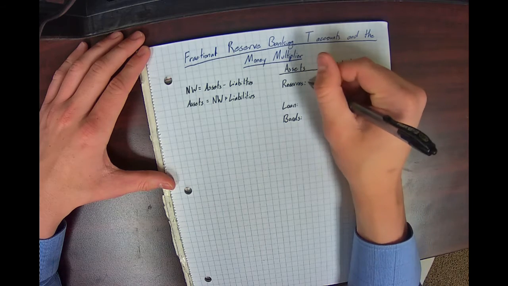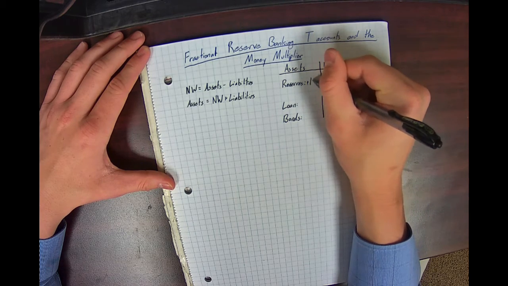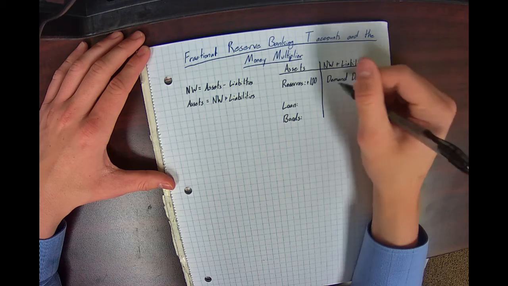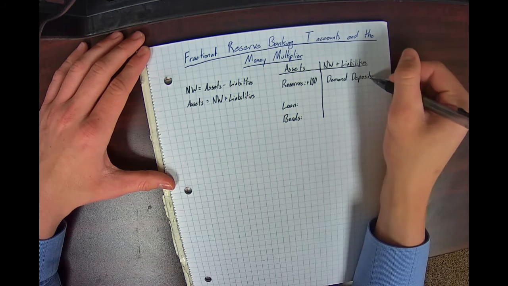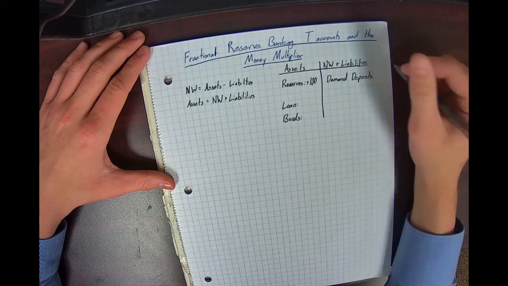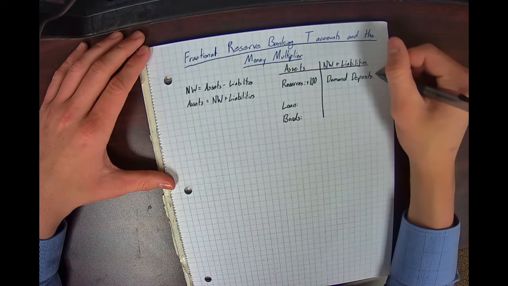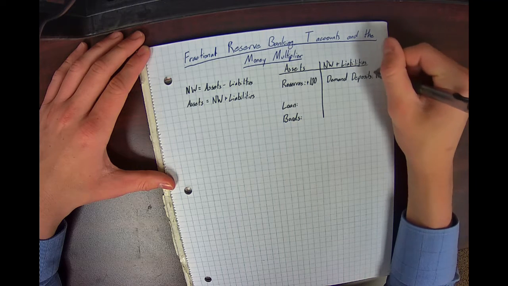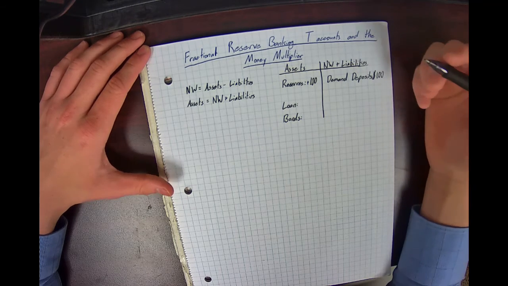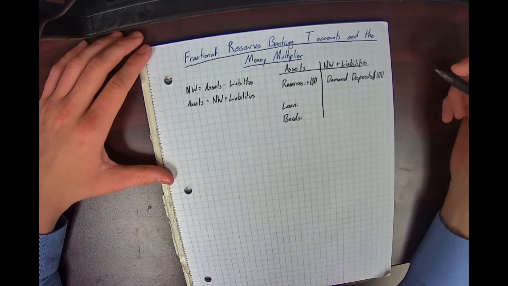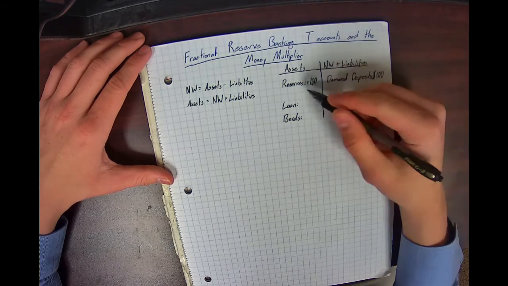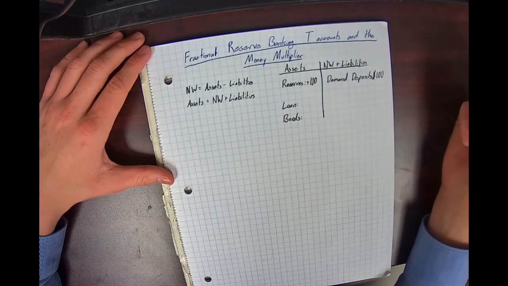So their reserves, which basically means money on hand, goes up 100, and then they're responsible to give you back $100 if you ask for it. So demand deposits is $100. Demand deposits basically means how much they're responsible to give back to their depositors, and then reserves means how much is on hand at the time.